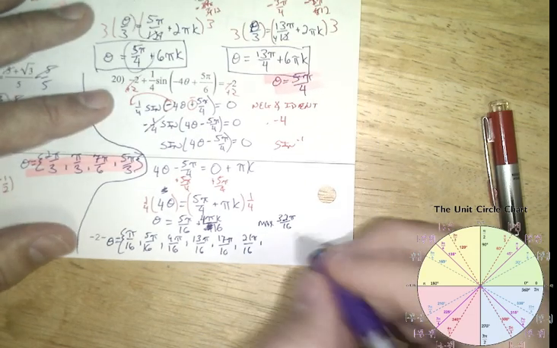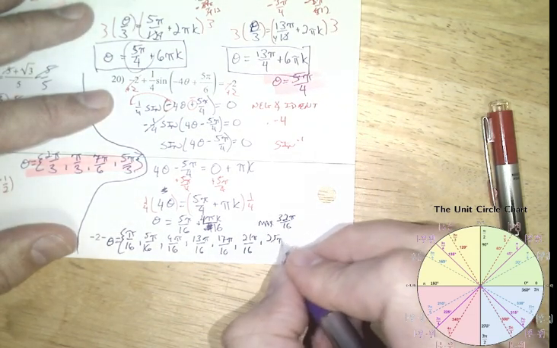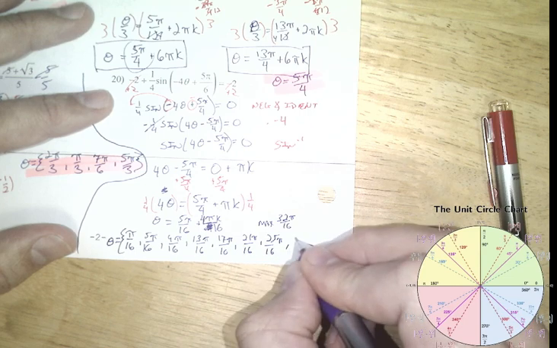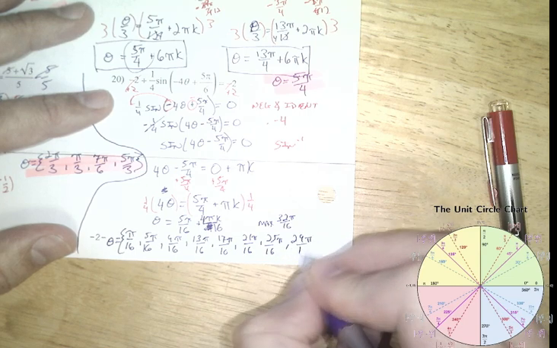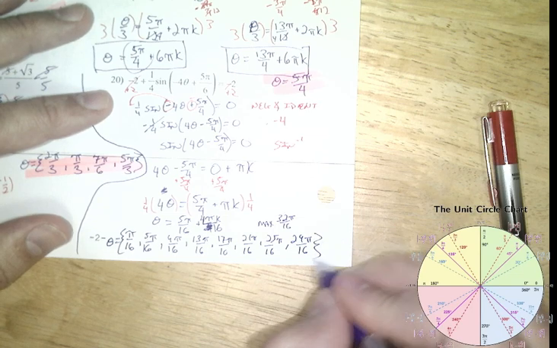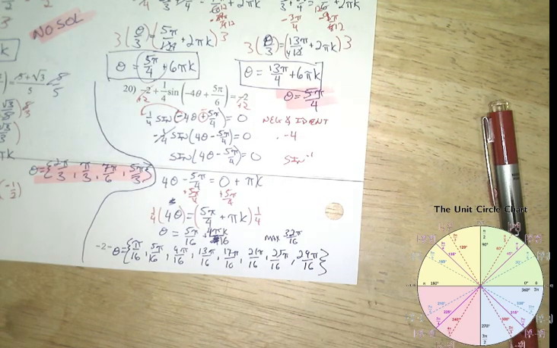See, save the hardest one for last. Plus another 4, 25 pi over 16. Plus another 4, 29 pi over 16. Plus another 4 is too big. So there you go, there are all 8 solutions.